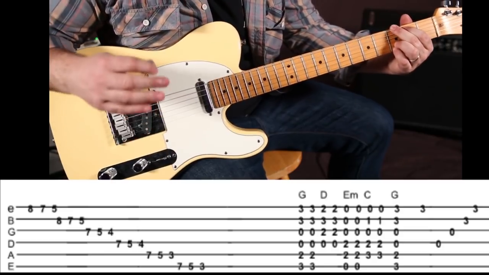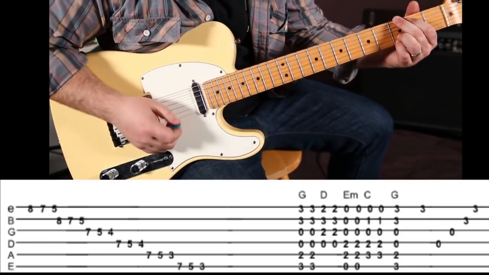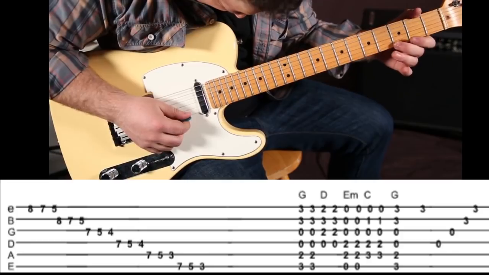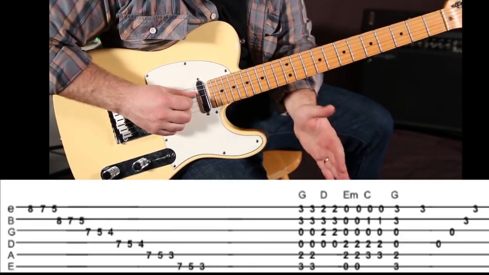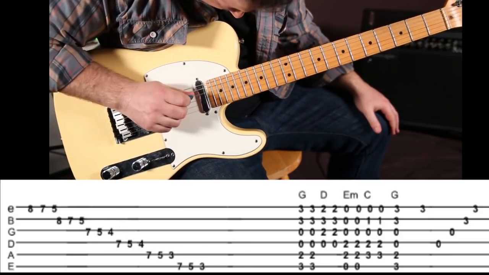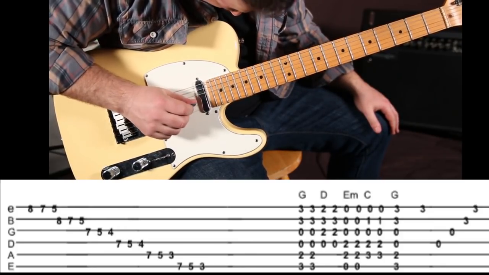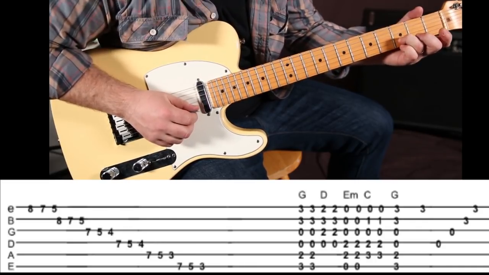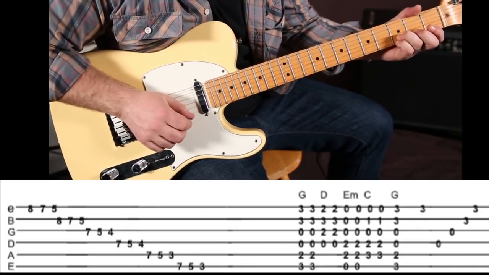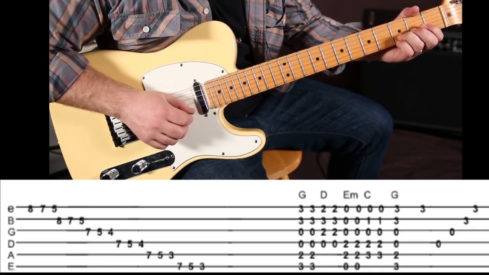Now look at this. We got to read this next part left to right. So 3rd fret high E, open D, because that's the next one from left to right, open G, 3rd fret, 3rd fret. And that's your basic breakdown.